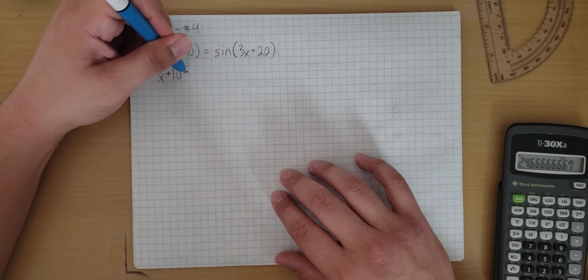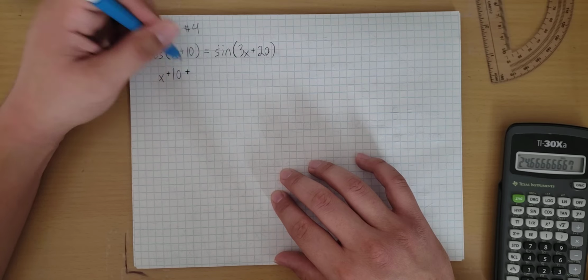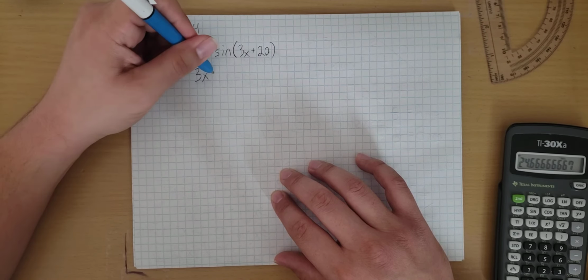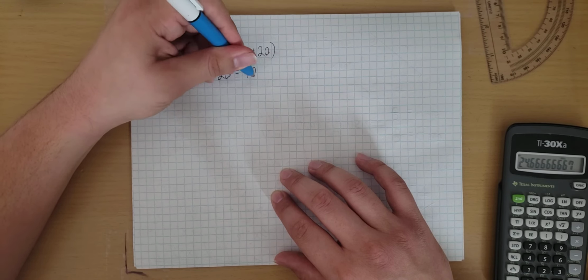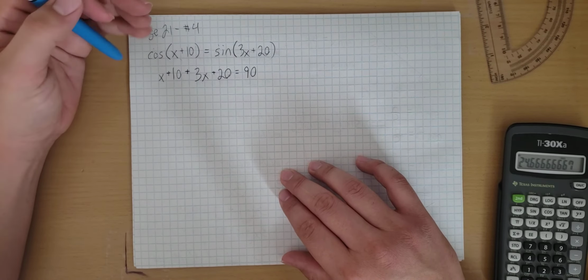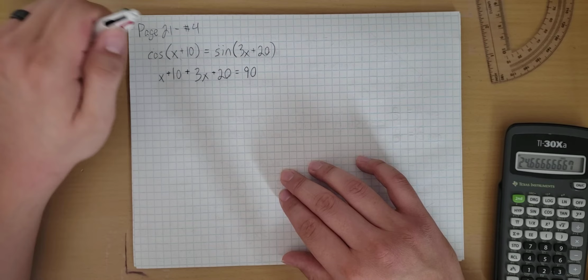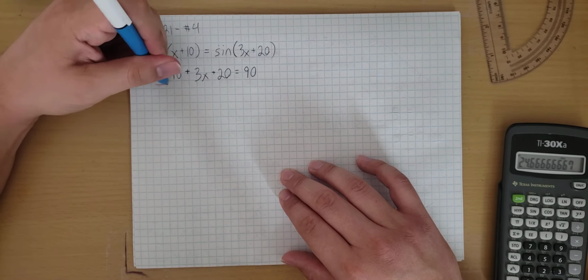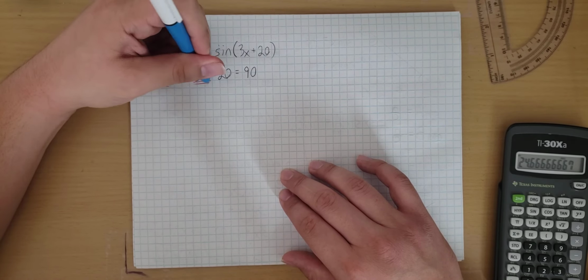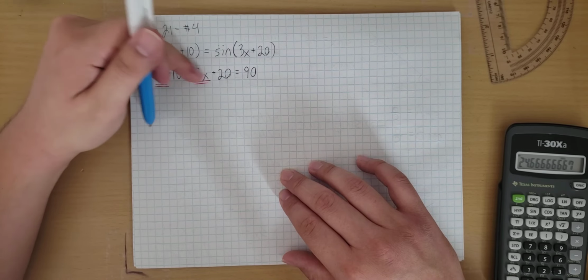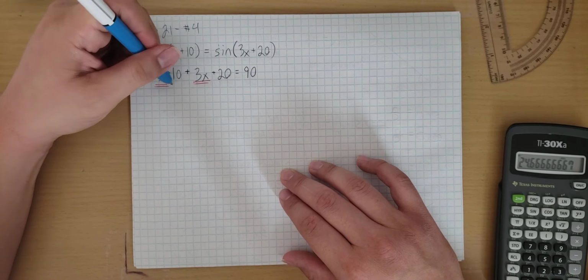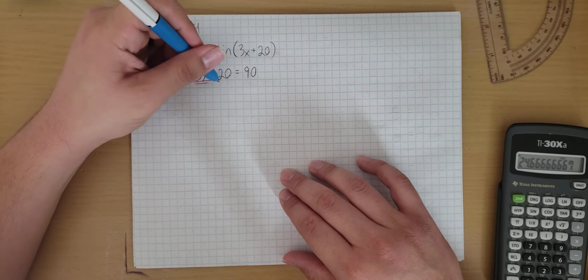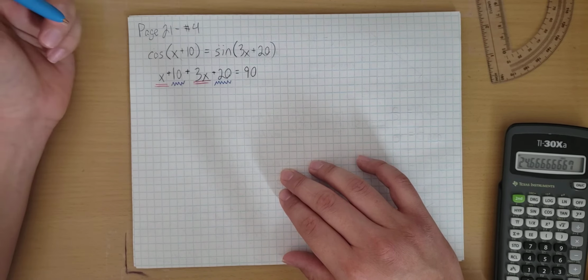So x plus 10 plus 3x plus 20, complementary, they must add up to 90. Now we combine our like terms. We have two x terms, and we have two numbers.